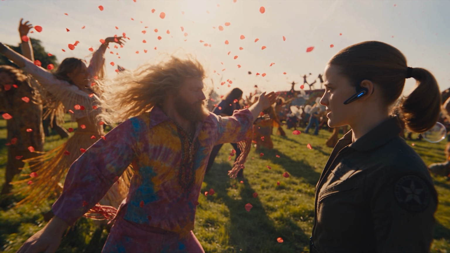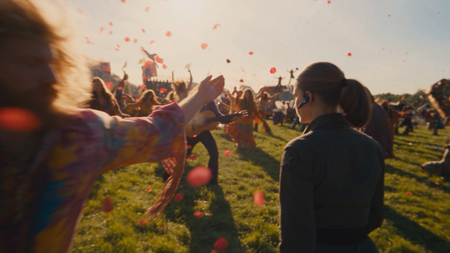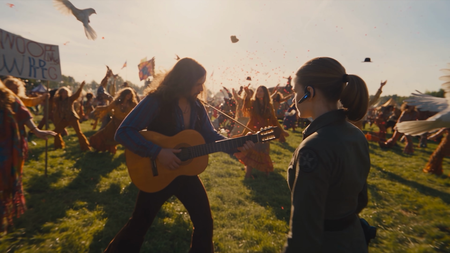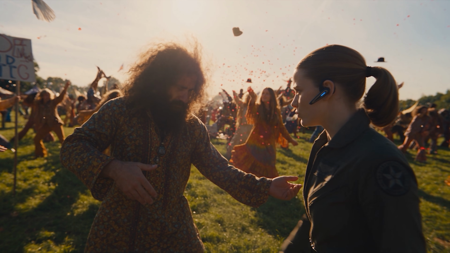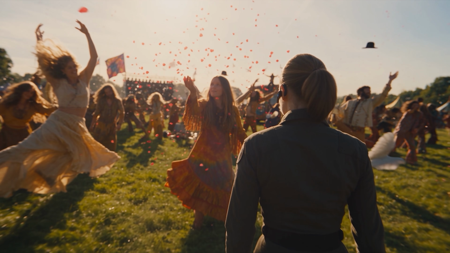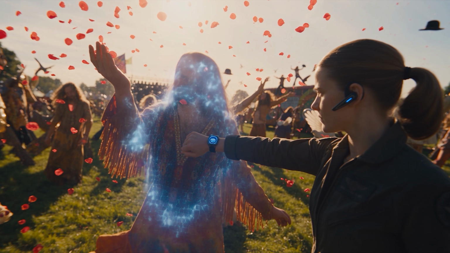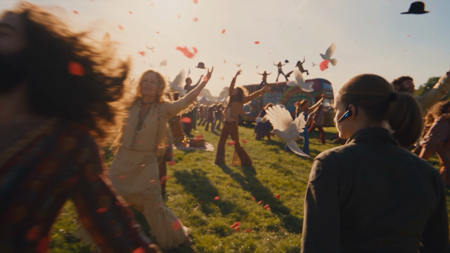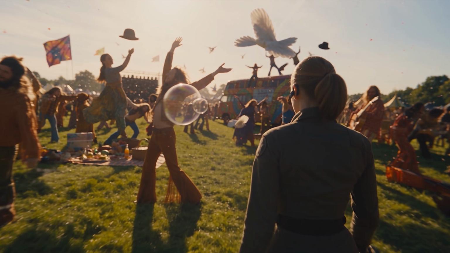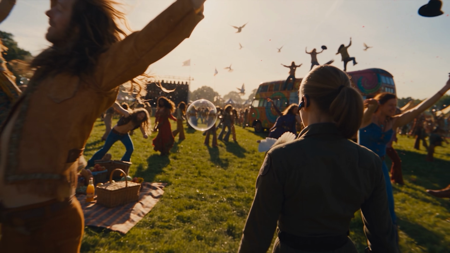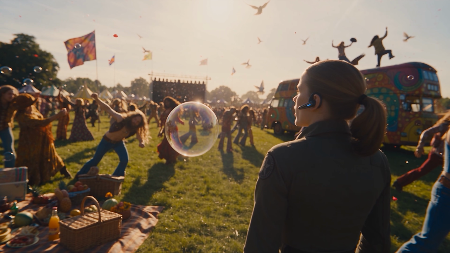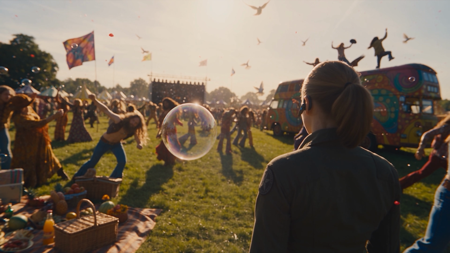Subject 1, identity rewritten. Subject 2, altered. Subject 3, done. Moving through the gathering, all frozen. All targets reassigned, timeline clean. Extracting now.